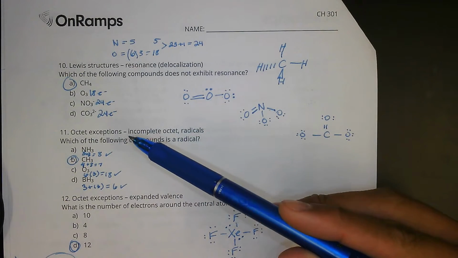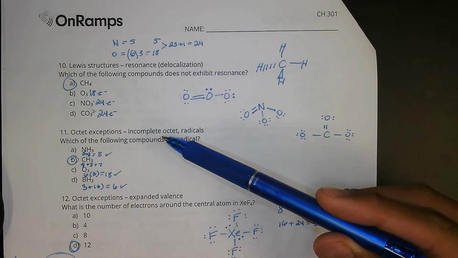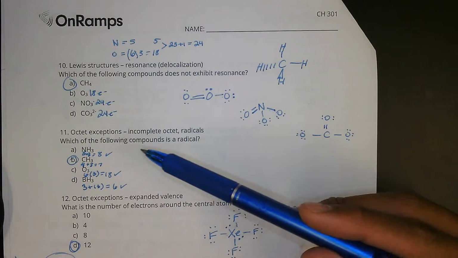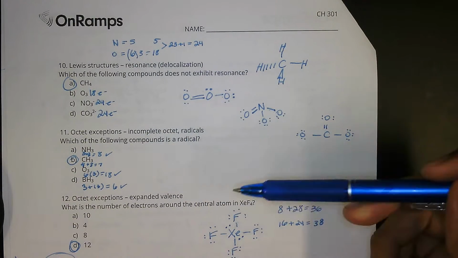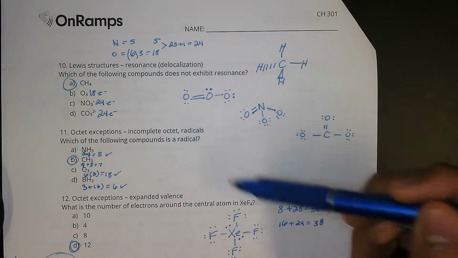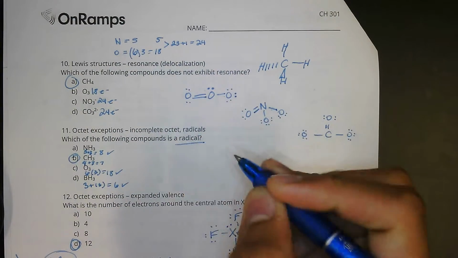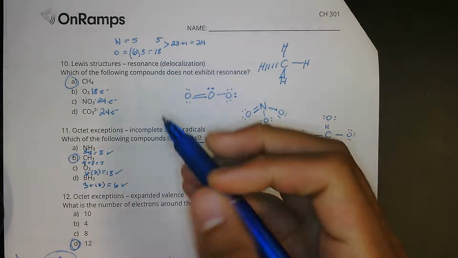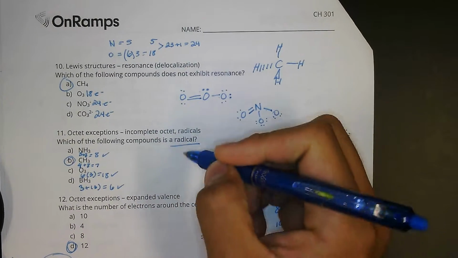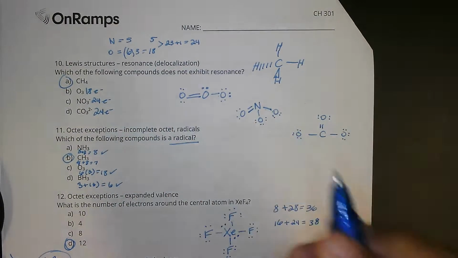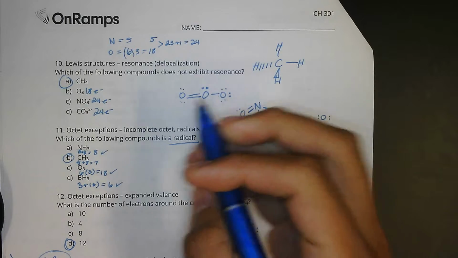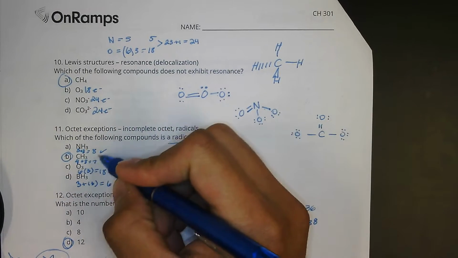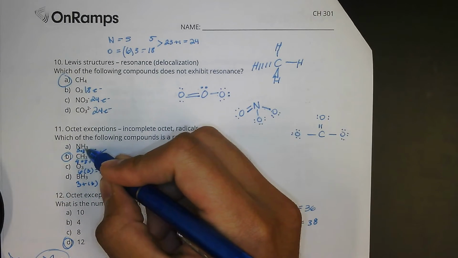Number 11, octet exceptions. Incomplete octet radicals. Which of the following compounds is a radical? Remember that for something to be a radical, it's going to have 1 electron that is unpaired. So not a lone pair, but 1 electron that's by itself. It's not a lone pair, it's not part of a single bond. And to do that, you're going to have to count the valence electrons for each one.